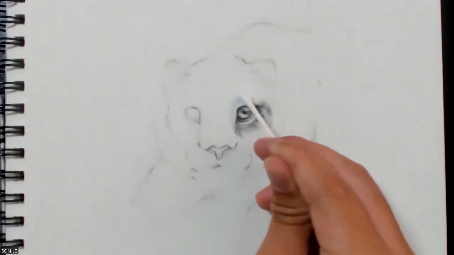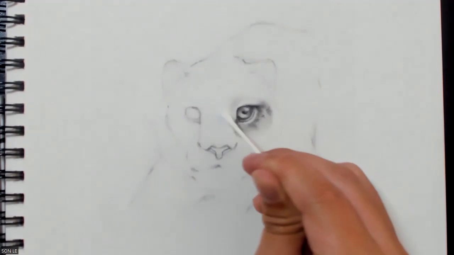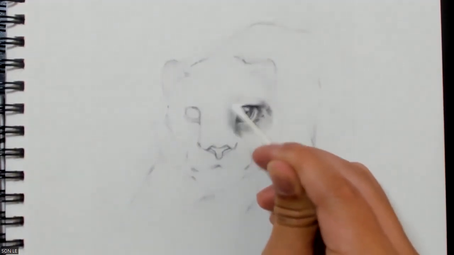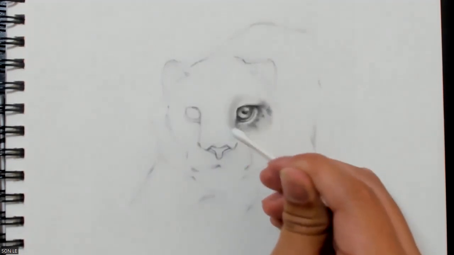We blend to the top, but of course, make sure that you do not touch the eye. We blend around the eye, not over the eye.